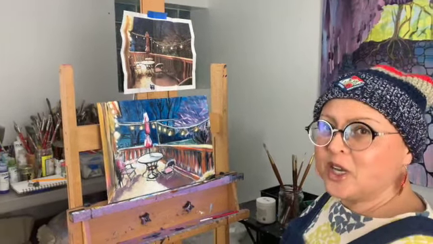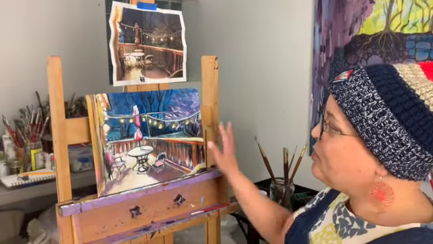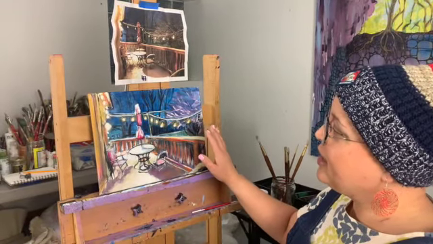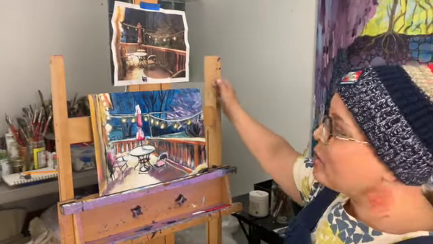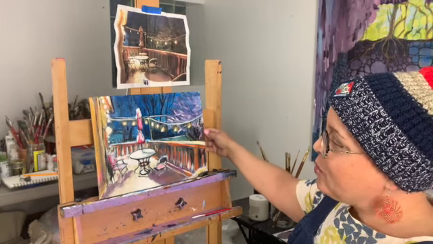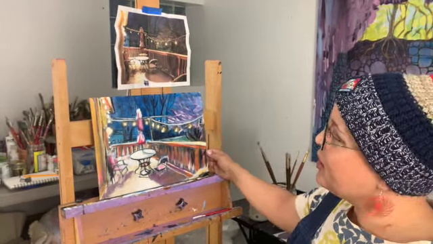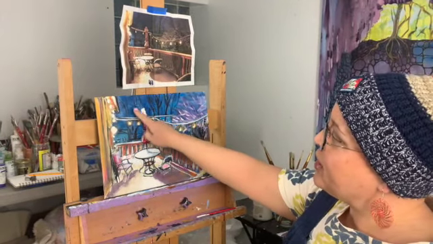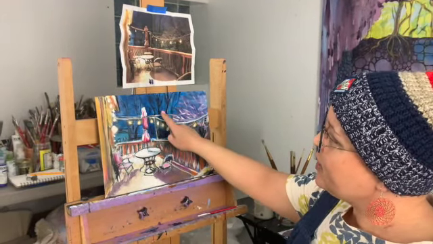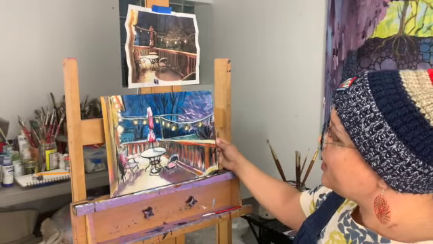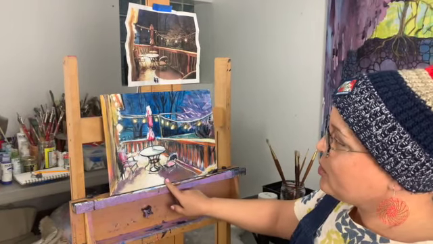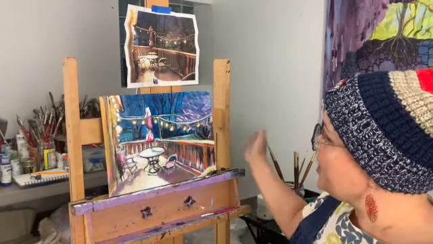I think I'm going to stop right now. I kept it pretty loose, and again, I diverged from what the picture was, trying to go by my memory of how it felt that morning, just at dawn, as a winter storm was coming in. You can see in the background here I did a glaze, and that's a transparent glaze, and then I have a lot of opaque scumbles. Yeah, I think it's done.